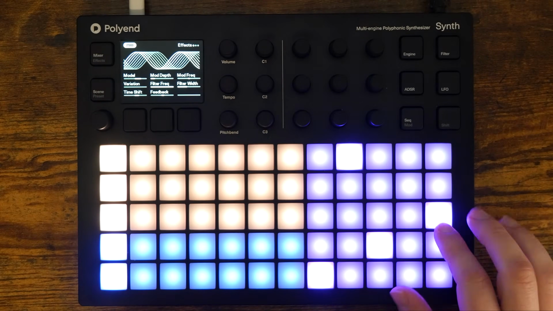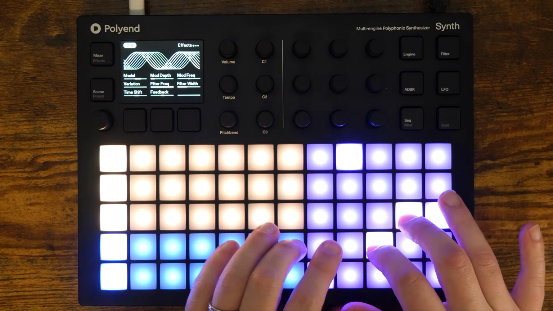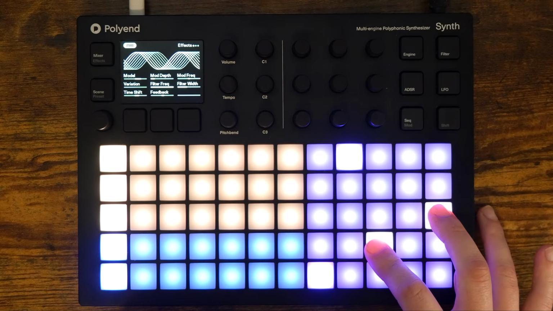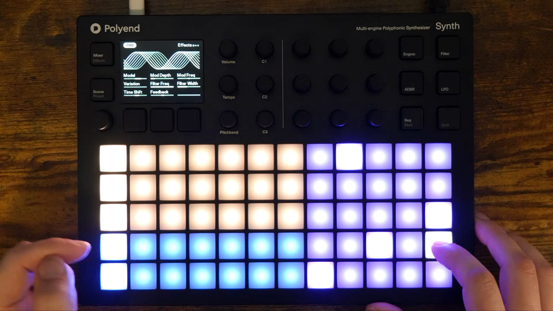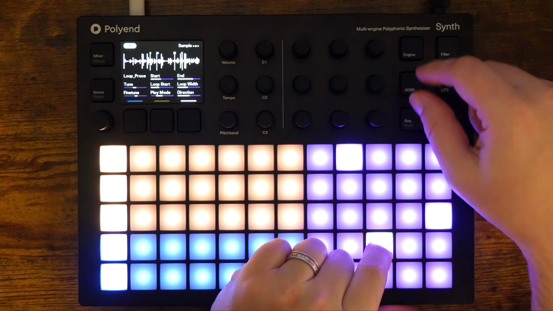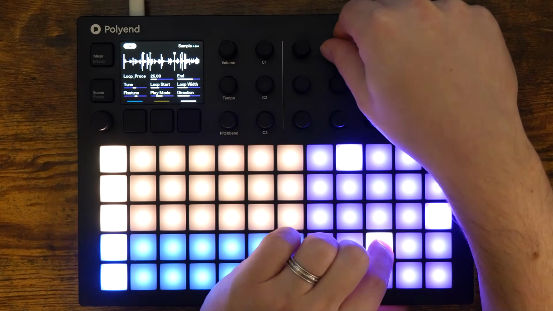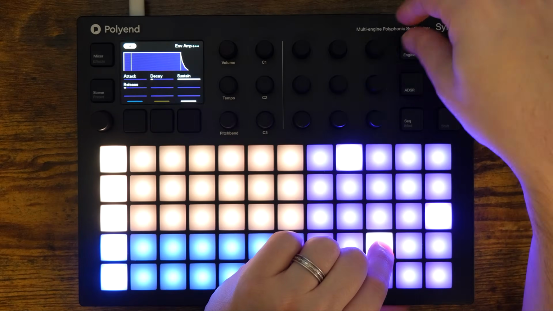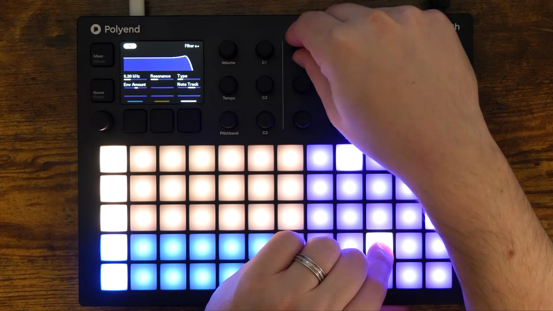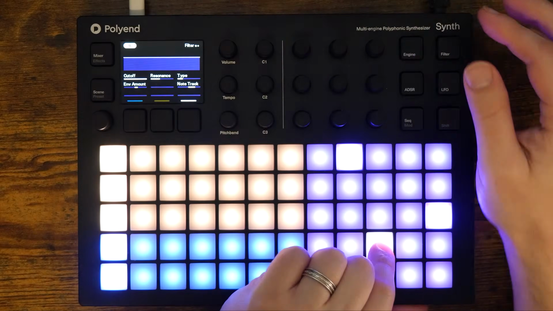And of course, we can play this at different pitches too. And it is polyphonic, so it might not be the best example of polyphony. Get them sent to some reverb and delay, why not? See, it's just so much fun.